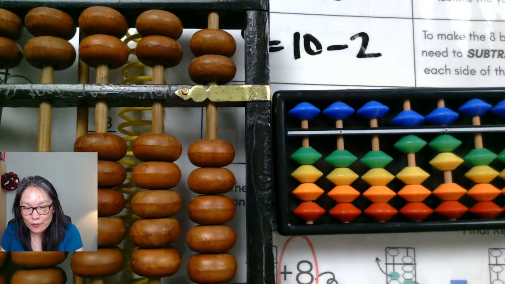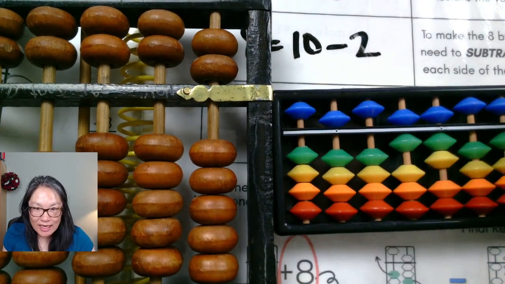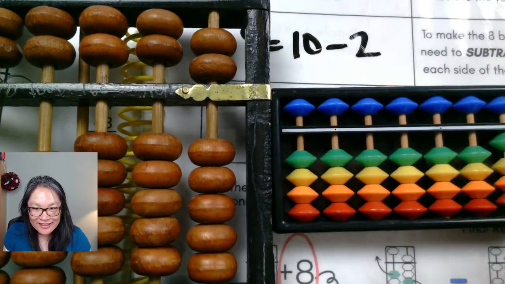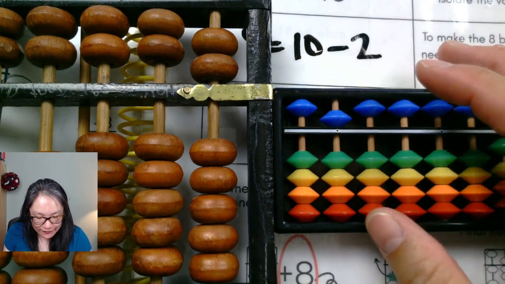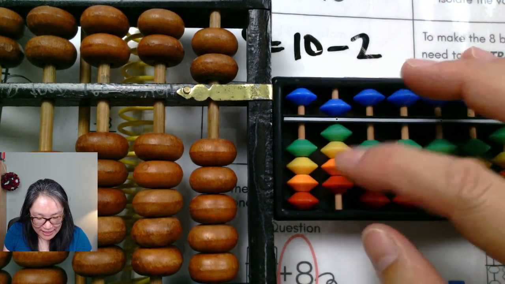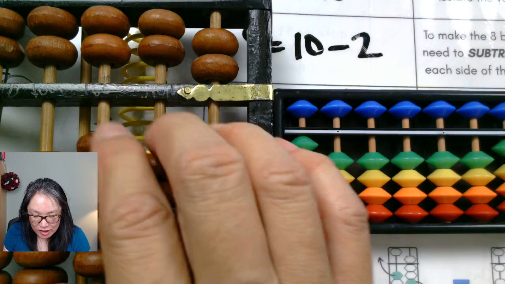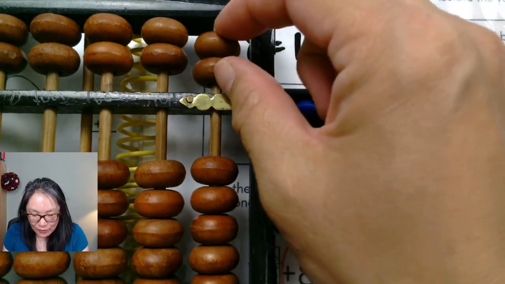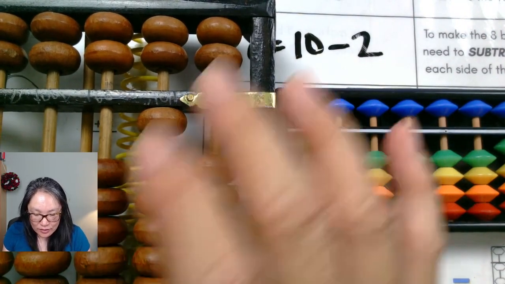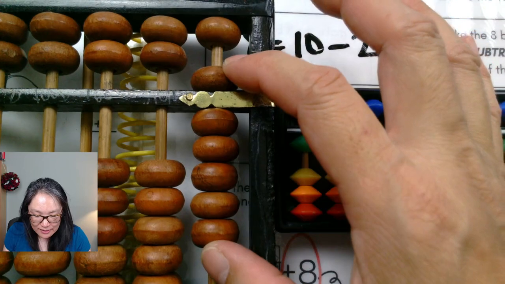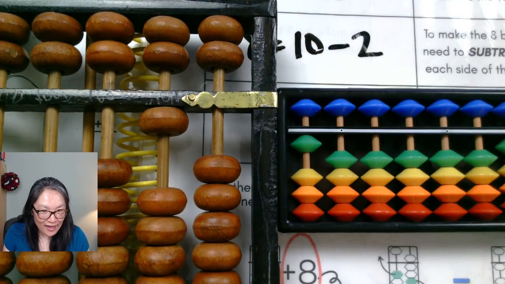Chinese was before the Japanese. But the Japanese, like they always do, make everything more efficient. So we do 1, 2, 3, 4, and then 5. 6, 7, 8, 9, and then 10. On the Chinese abacus, we're going to have 10 here. We trade this in and we make this 10. So there's many ways to make a 10. This is 10. This is 10. That's 10.